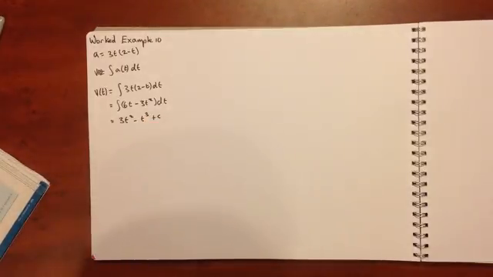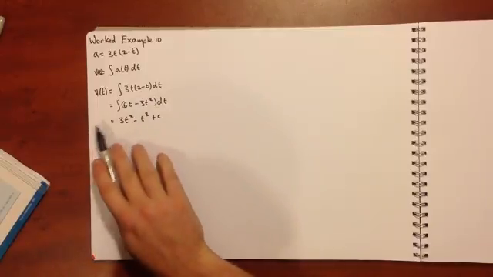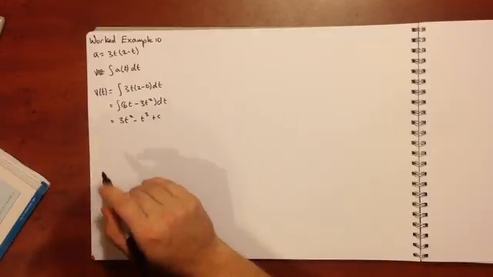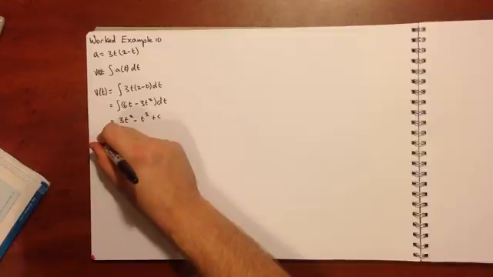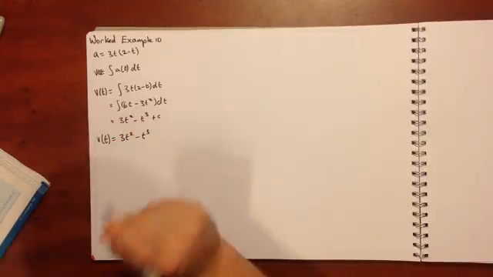Now, they tell us that the particle starts from rest. So we know that when our time equals 0, initially, our velocity equals 0. So when we put in t equals 0 and v equals 0 on here, we find that c equals 0. So our v of t is simply 3t squared minus t cubed.